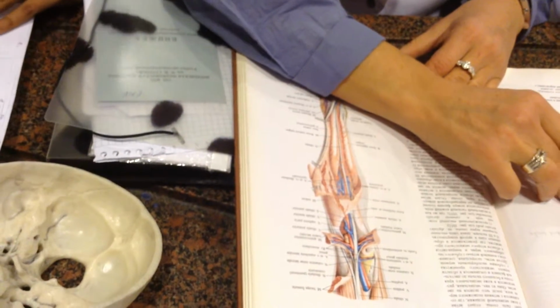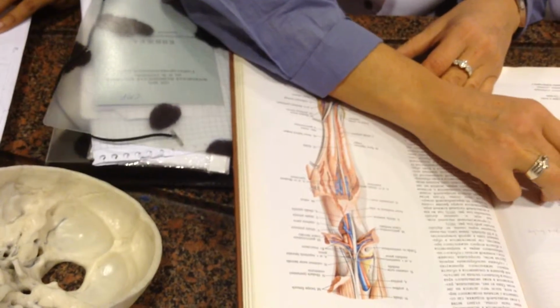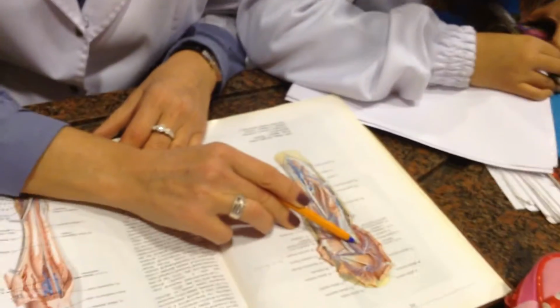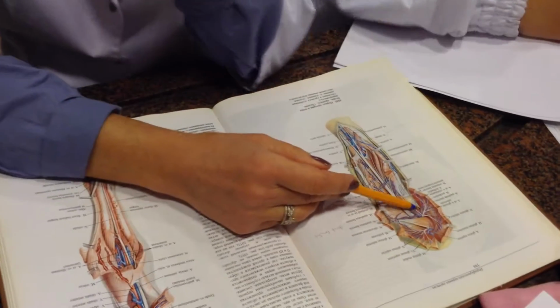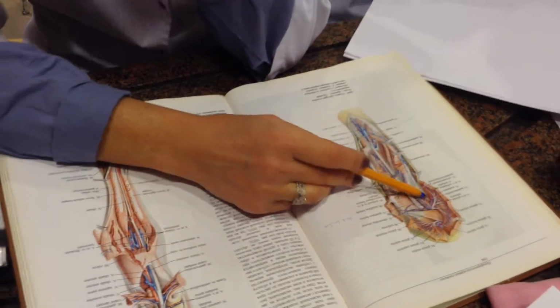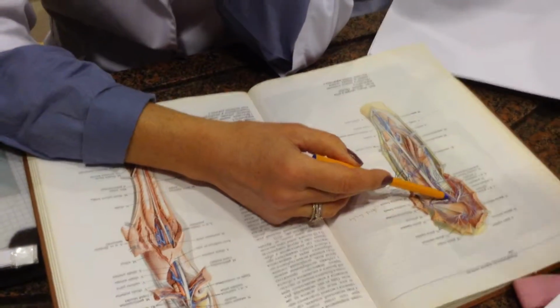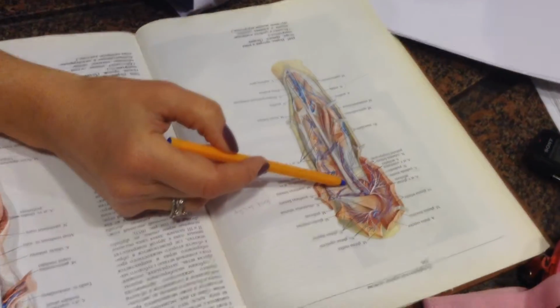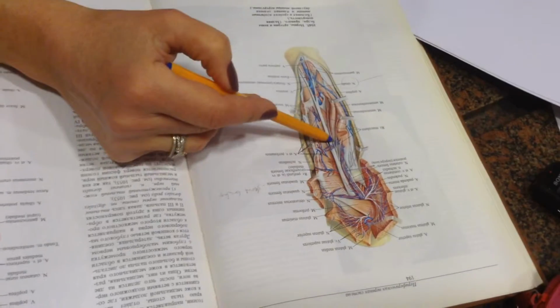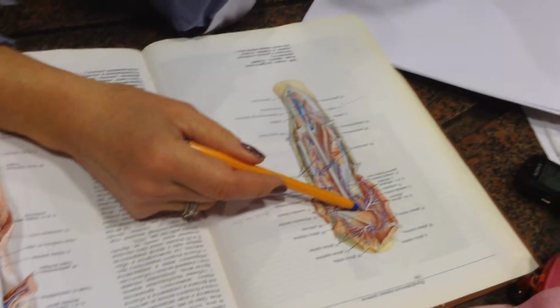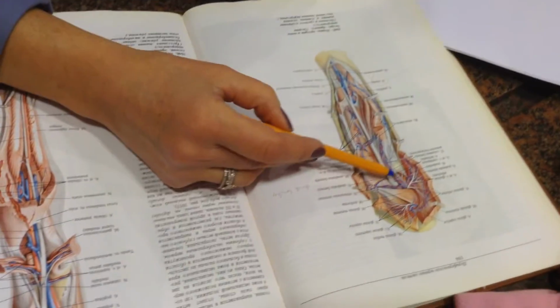It arises from foramen infrapiriforme together with nervus gluteus inferior, nervus pudendus, nervus cutaneus femoris posterior, and the vessels which accompany this nerve. We have also artery and vein, comitans nervi ischiadici. So this big nerve is accompanied by arteries which supply it.